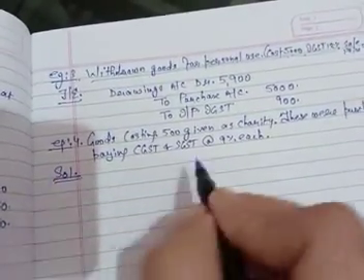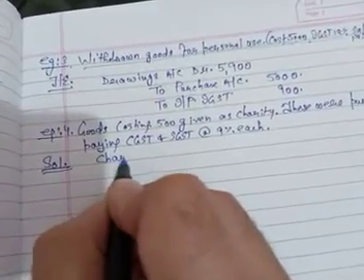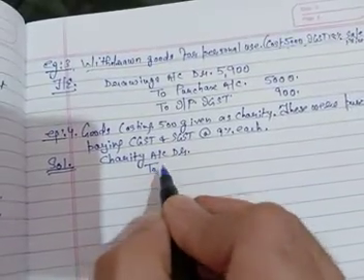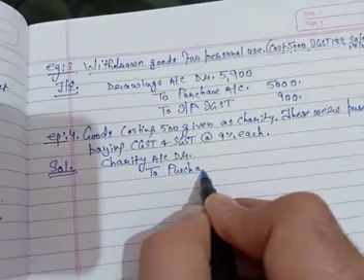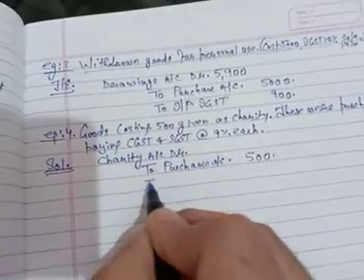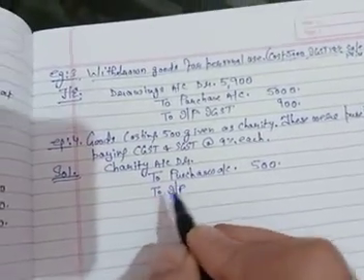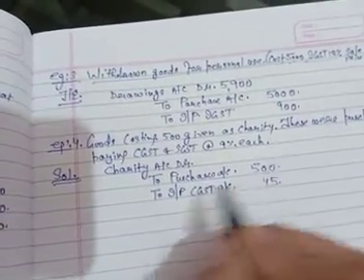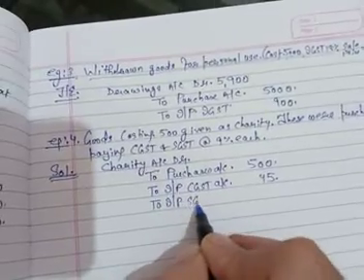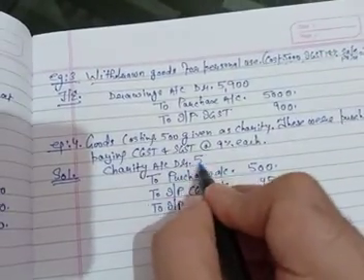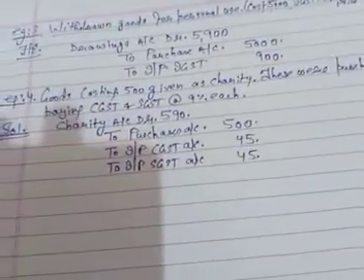Solution: charity account debit, we don't have to write the amount as yet. To purchases account 500. To input CGST account 45, 9%. To input SGST account 45. Total is 590. I hope it's clear. Just see it once again.